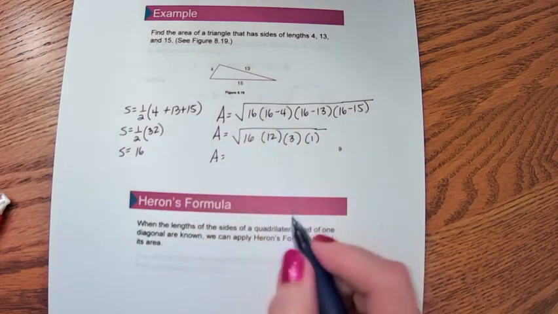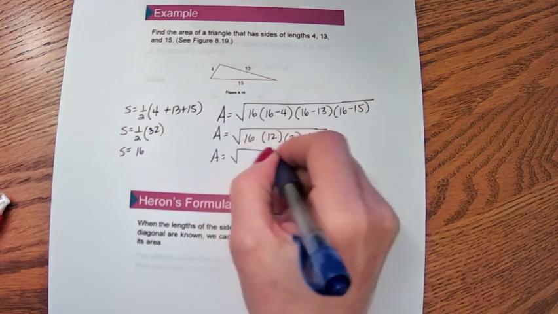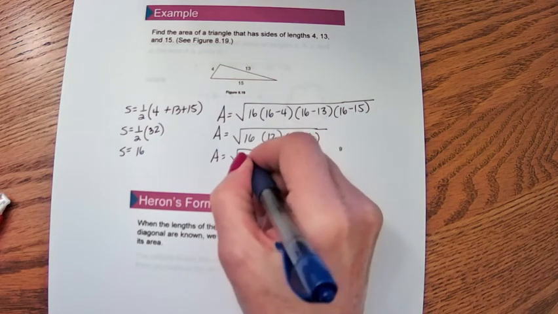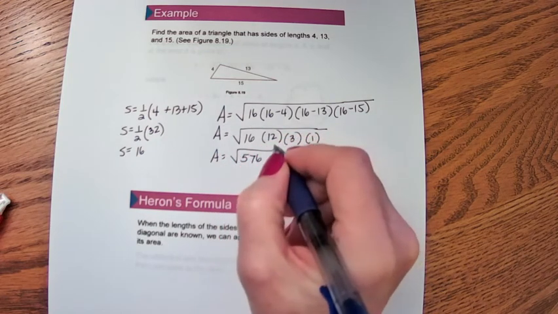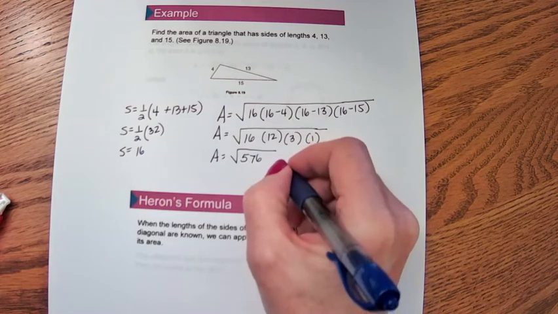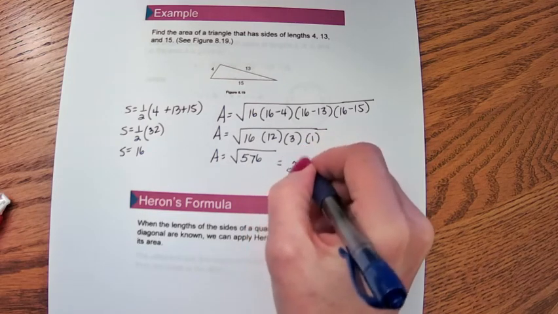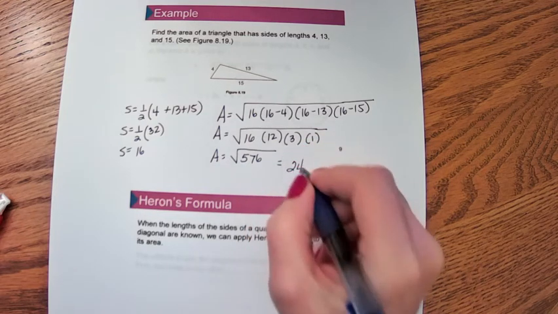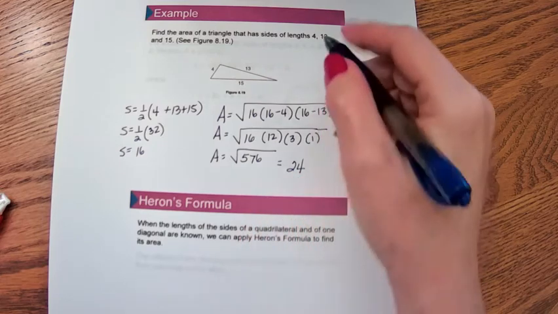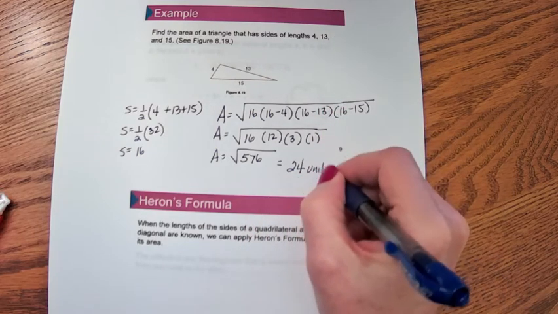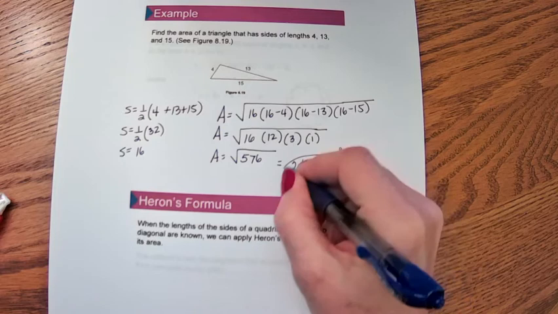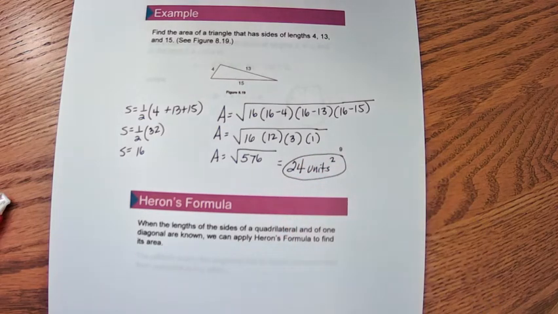So that means the area is going to be, using your calculator, the square root of 576, which is going to be 24. And since we're not given the units, we're going to say units squared. That's your area.